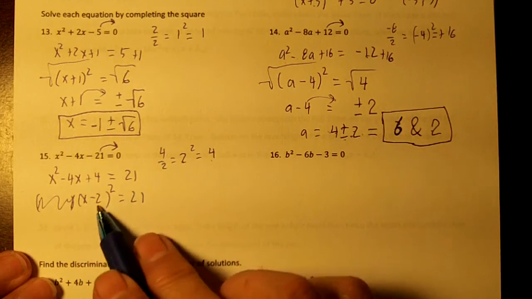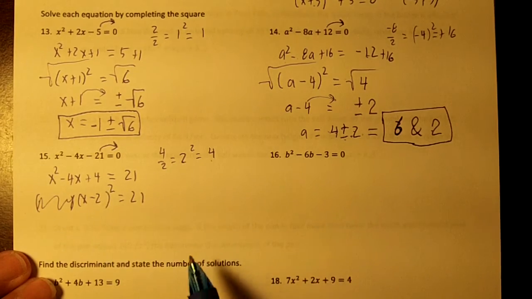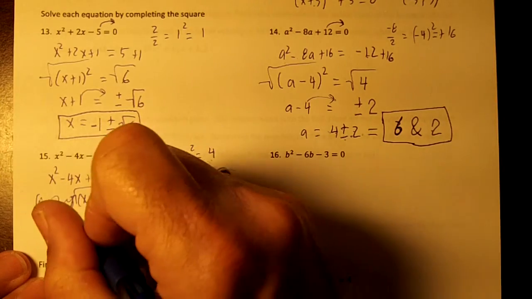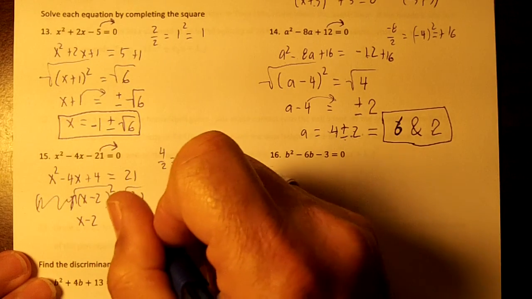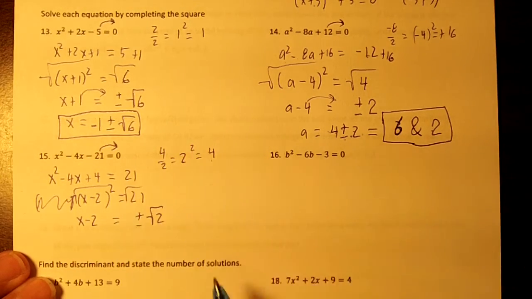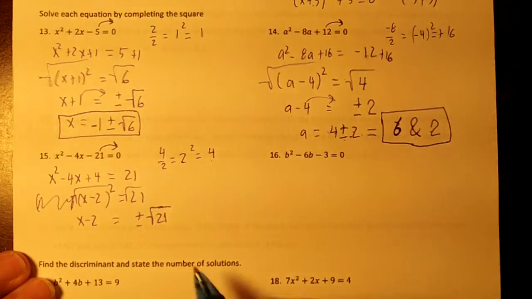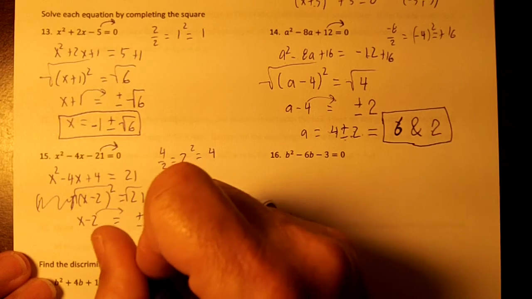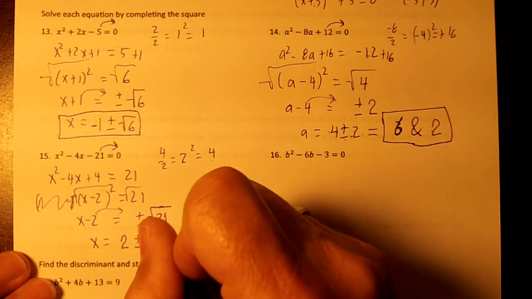Remember, when you divide by 2, that number is going to go here. Take the square root of both sides. You'll get x minus 2 equals plus or minus the square root of 21. And then you're going to move the 2 across, right? So you'll get x equals 2 plus or minus the square root of 21.